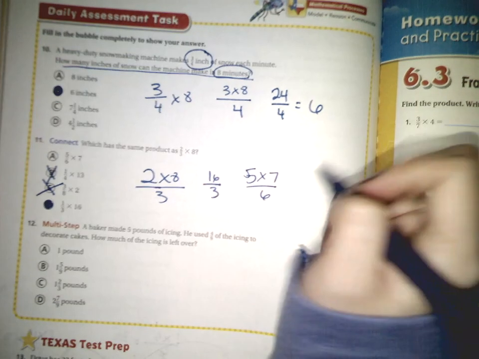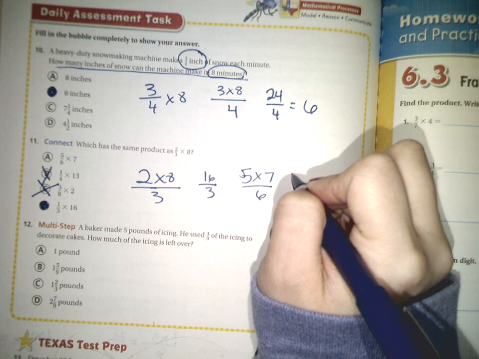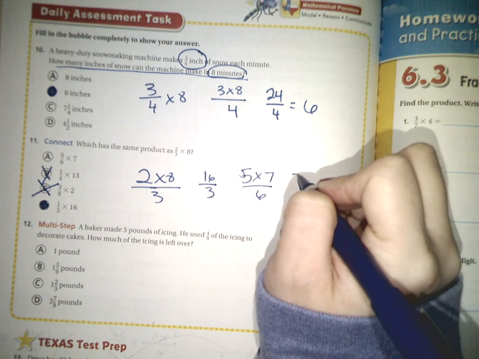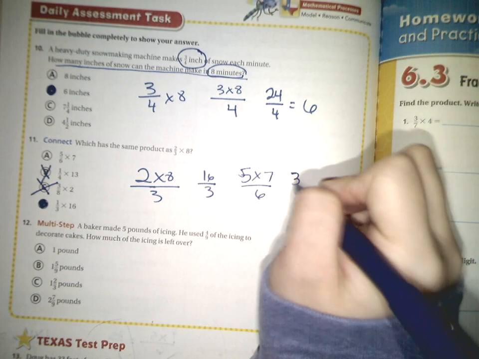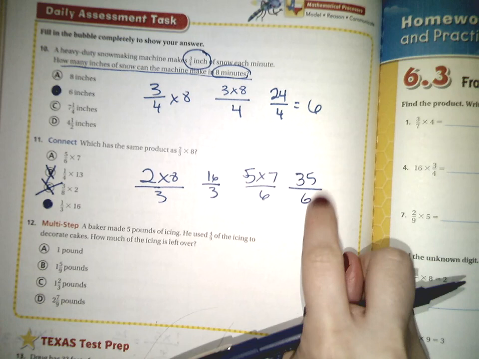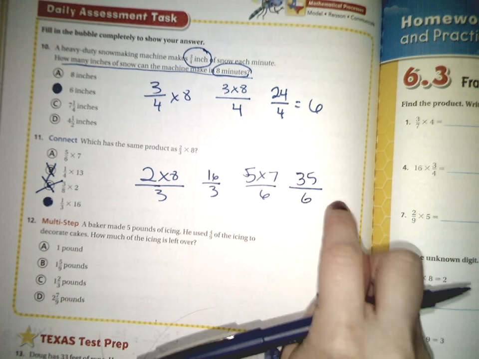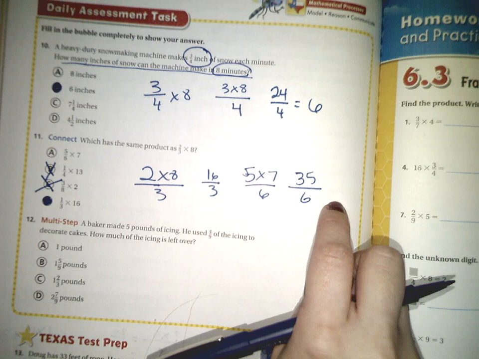5 times 7 is what? What is it? 5 times 7, y'all? Come on. 35. Thank you. Over 6. Right? I can't divide both of these evenly to get my denominator to be 3. So that would not make sense either.